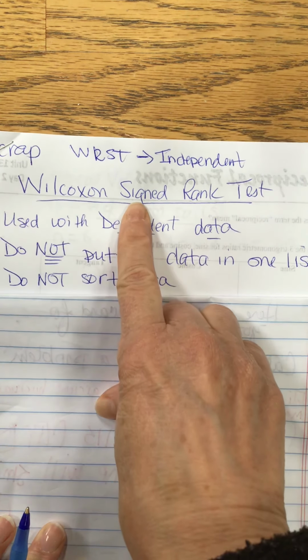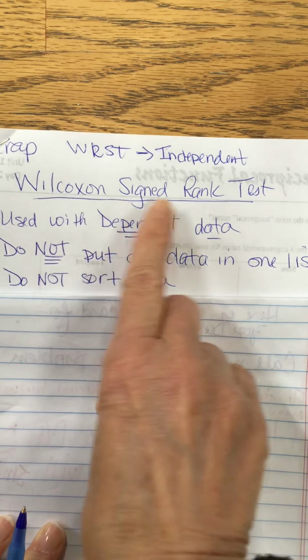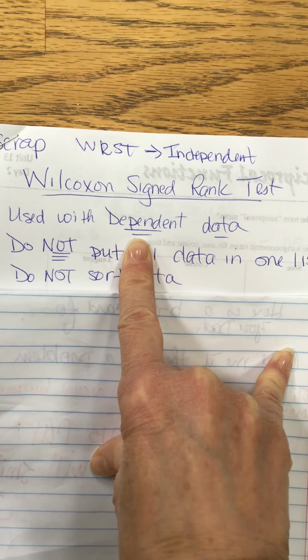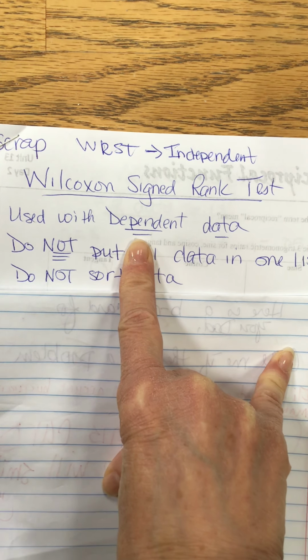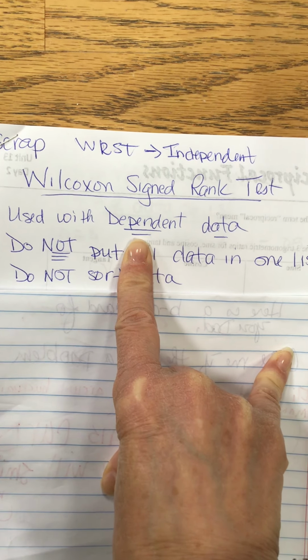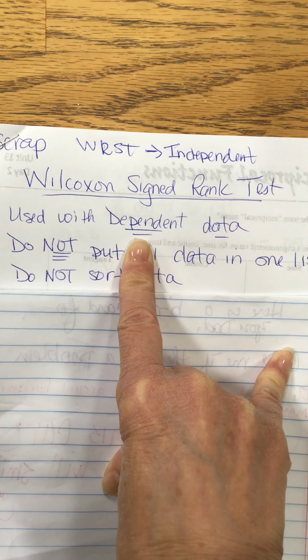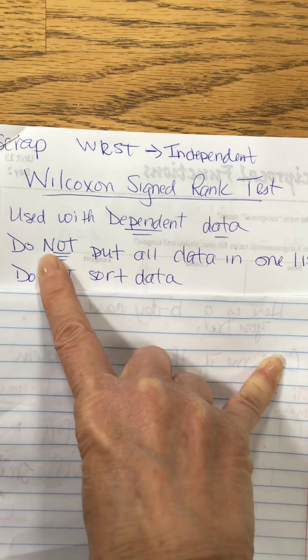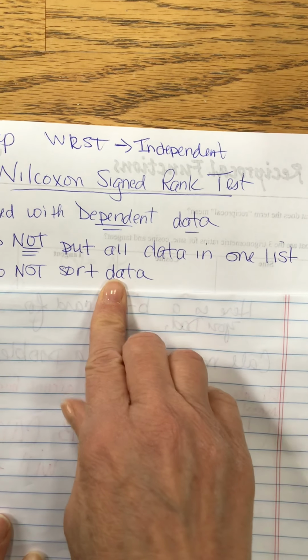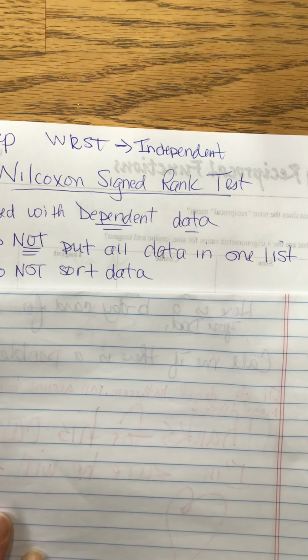The Wilcoxon signed rank test, which is WSRT, is for dependent data. This is before and after. This is comparing two of the same things. A pre-test, a post-test, before you drank some energy drink and after, and it measures the change in performance. Do not put all your data in one list, and do not sort the data, because we are looking at the same thing in two different cases.